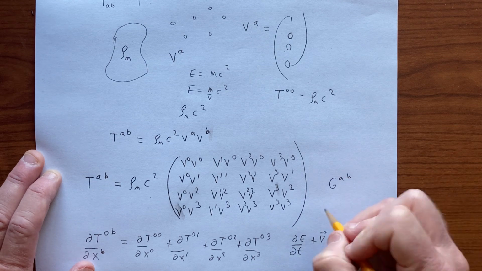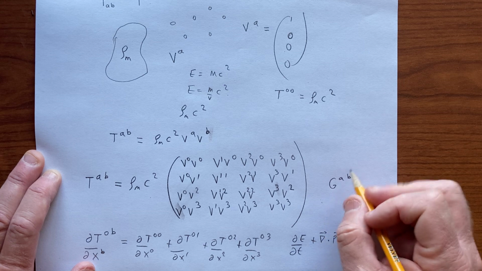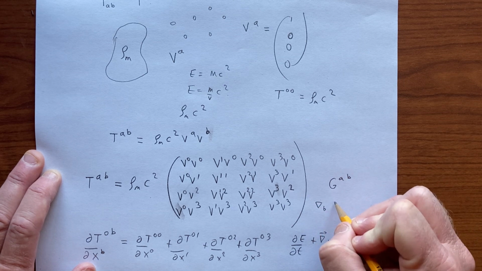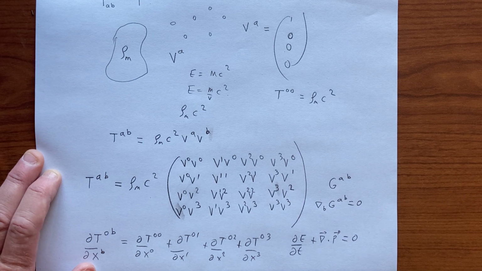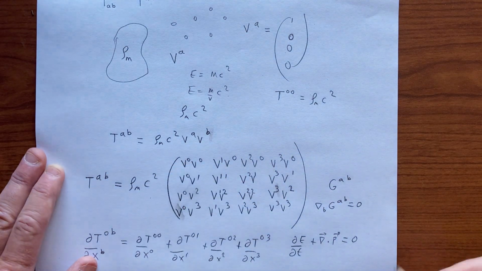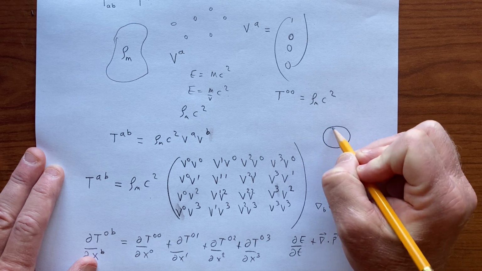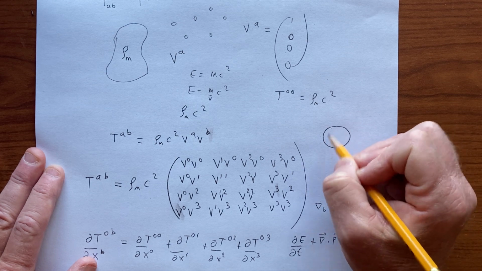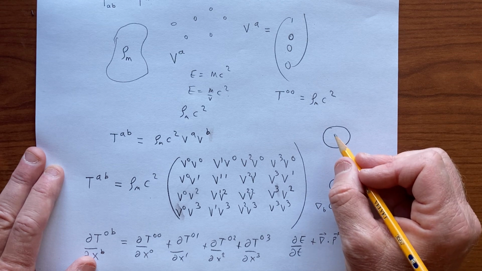We need this object, and so this is going to be directly related to this object, and the covariant divergence of this, as we said before, needs to be equal to 0. This is the thing that we're going to start looking for. We don't have too many options. And then we won't worry too much about this, because ultimately we're going to look at situations where the distribution of matter and energy is what dominates.